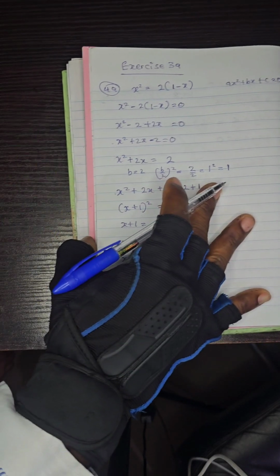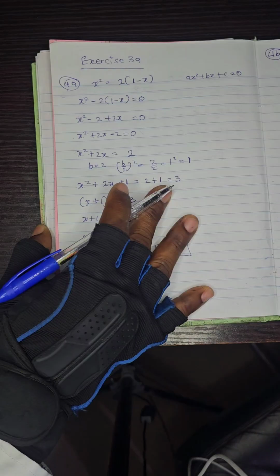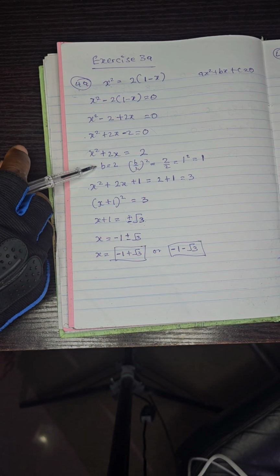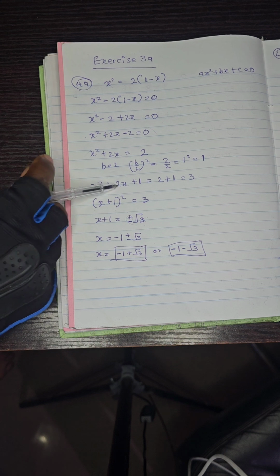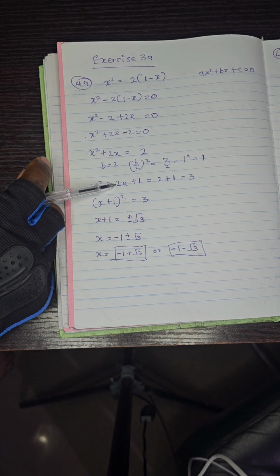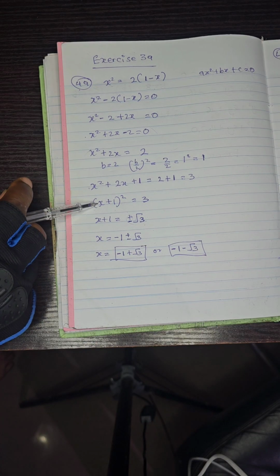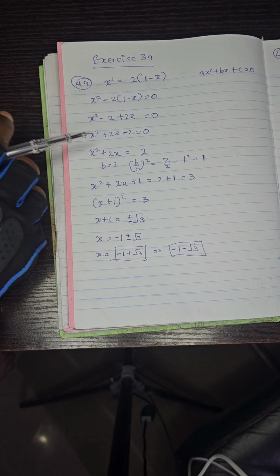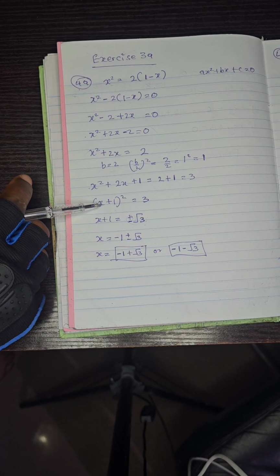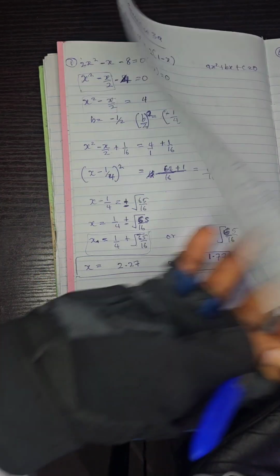Let's check the other example. After I've gotten my equation, you see there's plus here, there's still plus here, so my b is 2, b over 2 is 1. So instead of going through the rigorous process of factorizing and solving, you can just jump the step. Where is the other example we did?